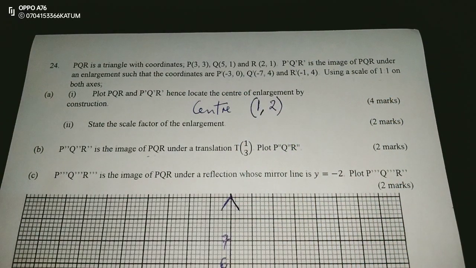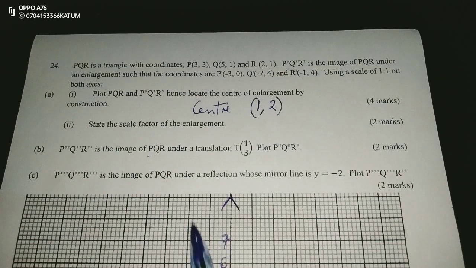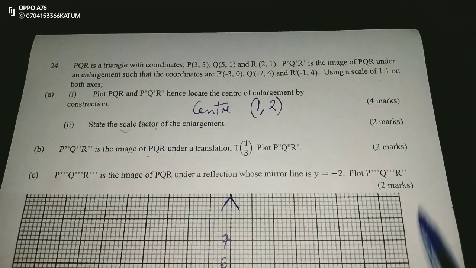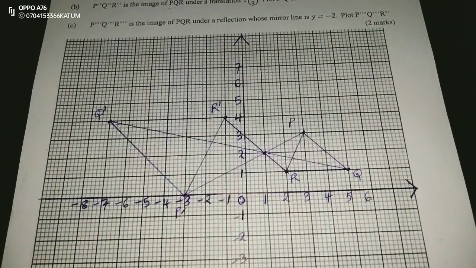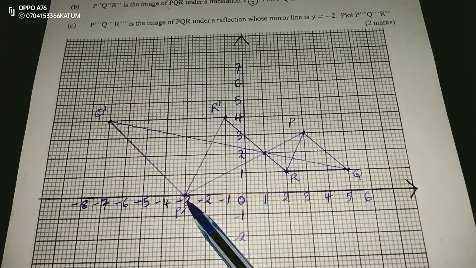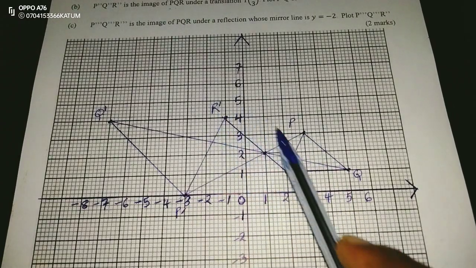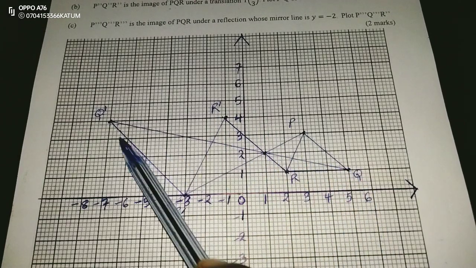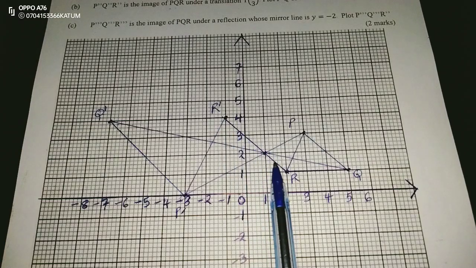Something else we are told to determine, again by construction, is the scale factor of enlargement. Something we should be able to note in advance is that P and P prime are on opposite sides of the center, R and R prime are on opposite sides of the center, then Q and Q prime are also on opposite sides of the center.